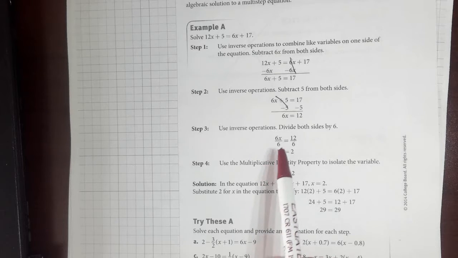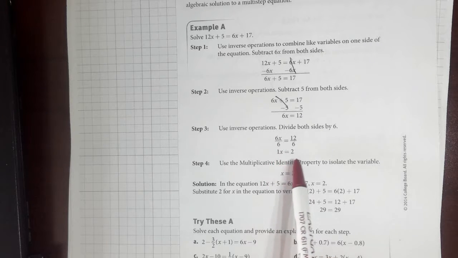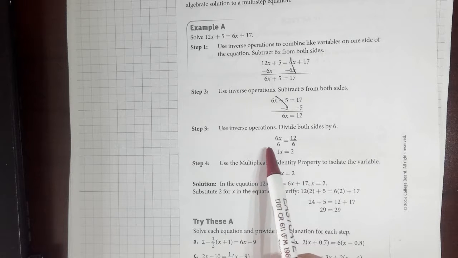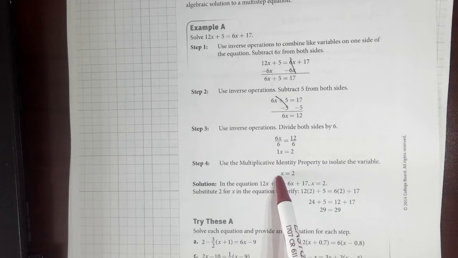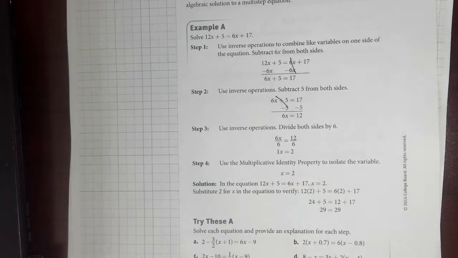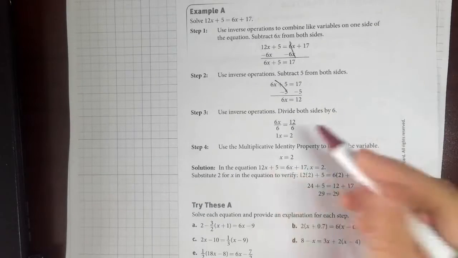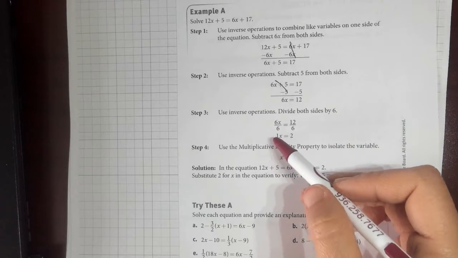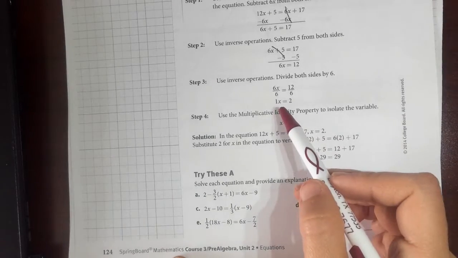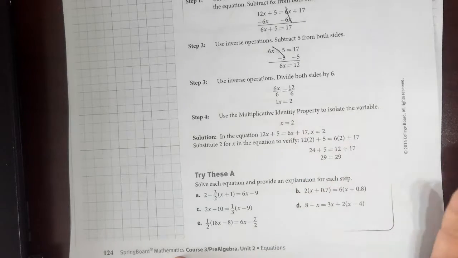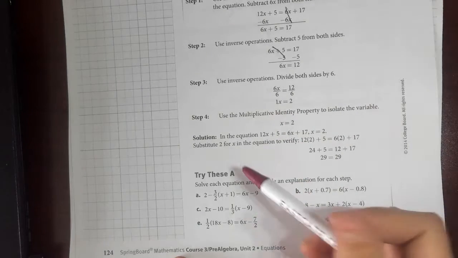I personally don't write this as 1x. I just cancel out the x's and write x equals 2. But they're being very precise and putting it as 1 because 6 over 6 is not 0, it's 1. But 1x is just x, so in essence it does just cancel out. So you get x equals 2. They call that the multiplicative identity property, that 1x is equal to x, because you would just divide by 1, and anything divided by 1 is itself. So that's what they're saying there.